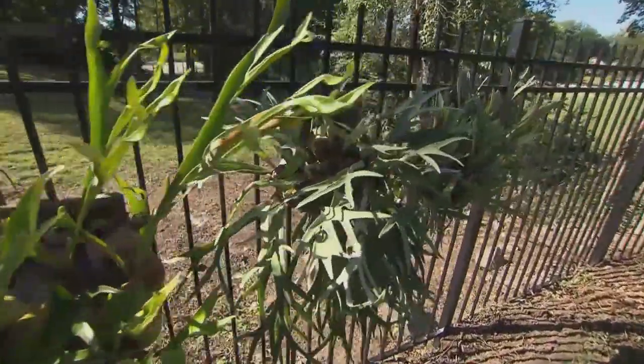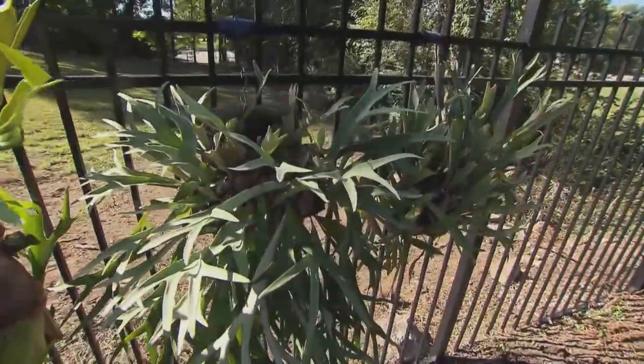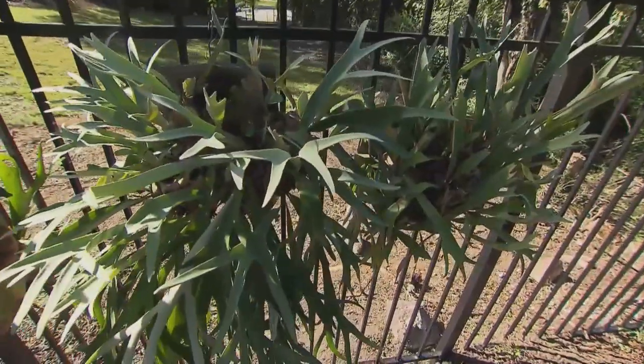Let's go away from variety now, and let's talk about the makeup of the staghorn fern.